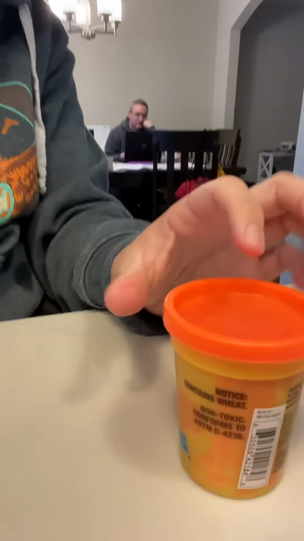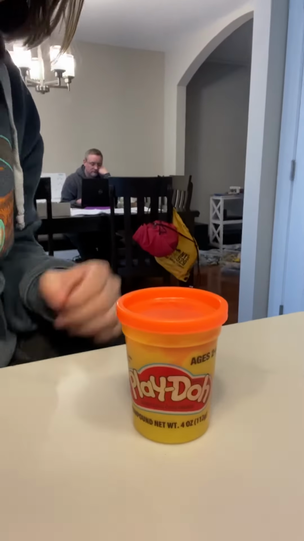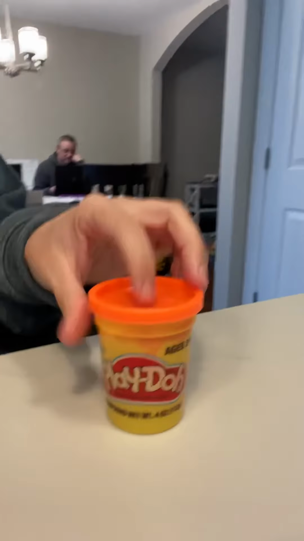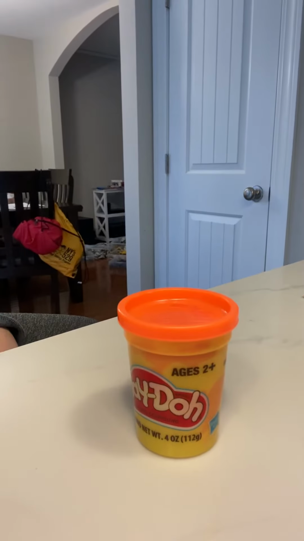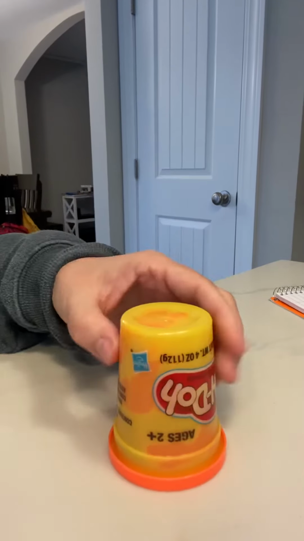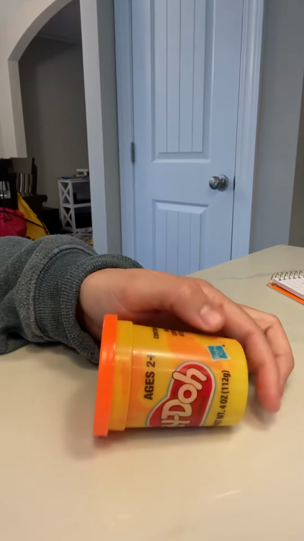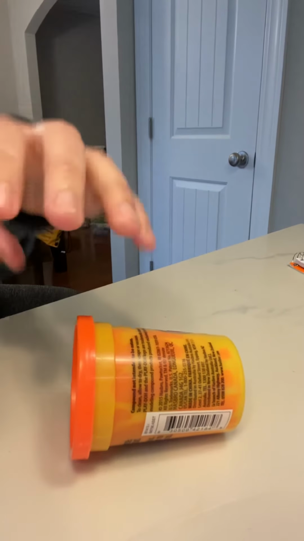So as kids develop, from babies up to toddlers to preschoolers, school age, they learn form consistency. It's just a natural thing that this is Play-Doh. And no matter where it is in space, it's Play-Doh. If it's upside down, it's Play-Doh. If it's on its side, it's Play-Doh. So form consistency refers to the ability to recognize an object even if you're looking at it differently, if it's at a different angle.